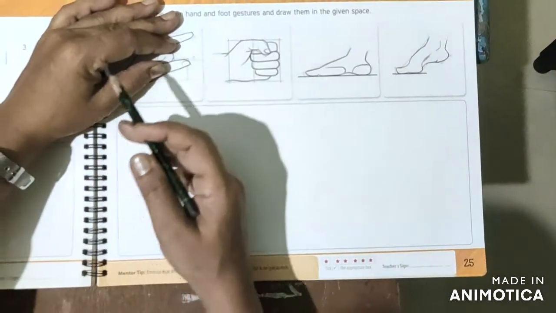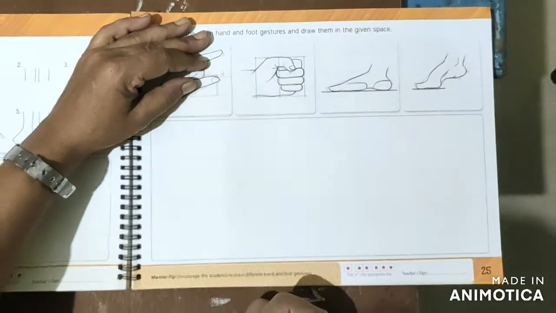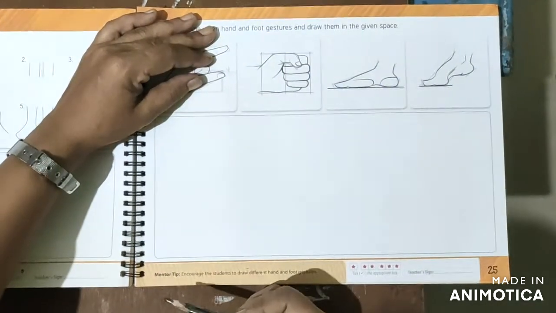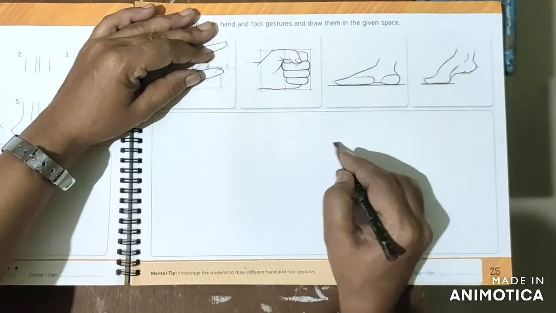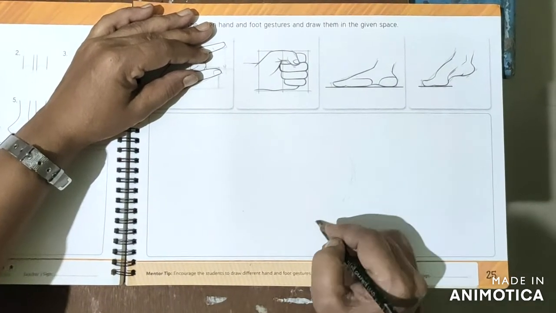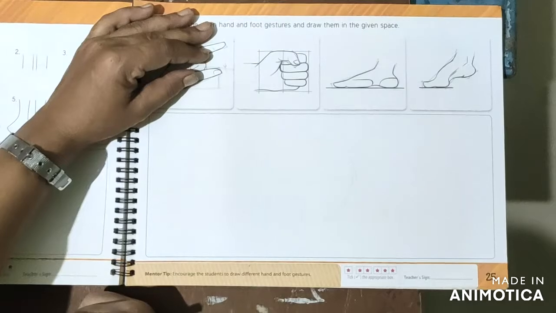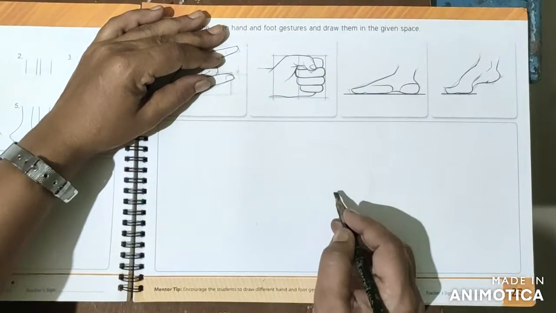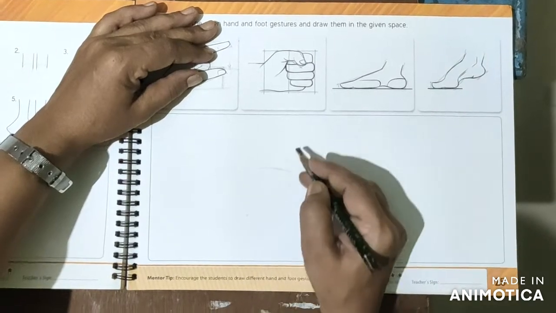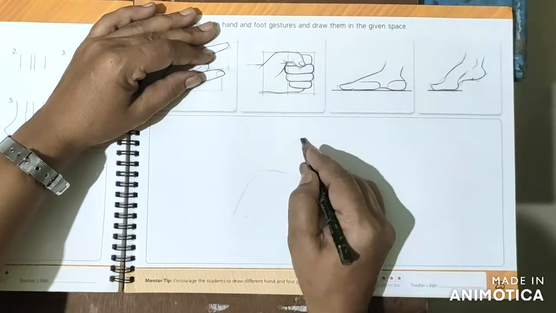So watch this action here. Very natural it is. 1, 2, 3, 4, 5 fingers we can see, but here this is the reference line, and this is one more reference line, this is one more reference line.